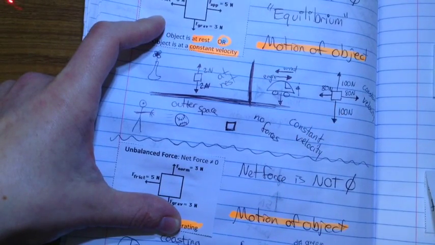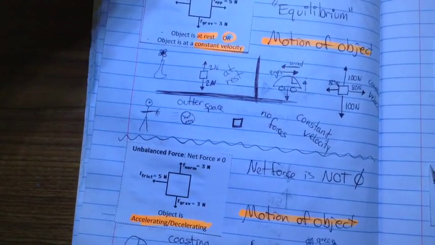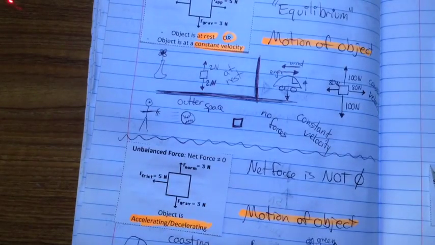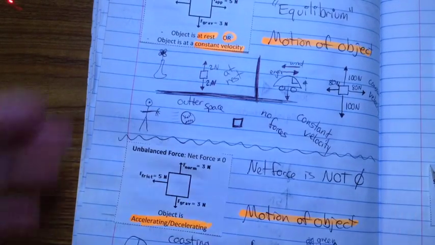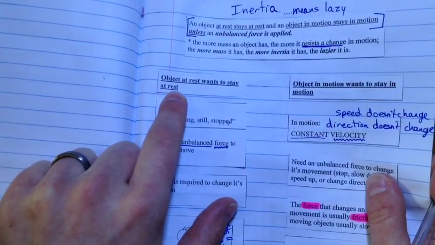Making sense? So, this idea of net force actually brings together the law of inertia and Newton's second law. First law of motion, an object at rest wants to stay at rest.